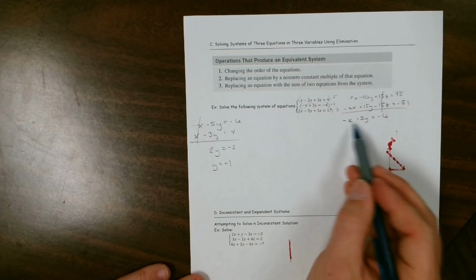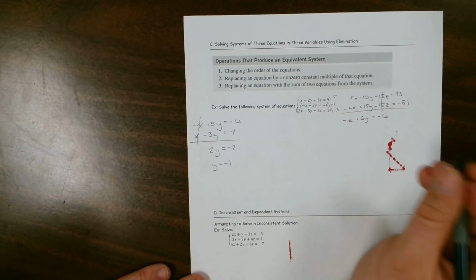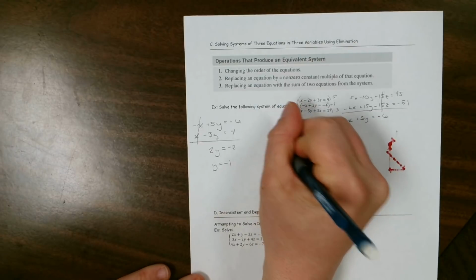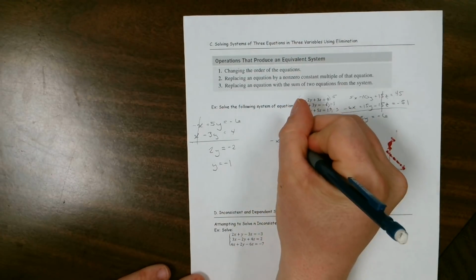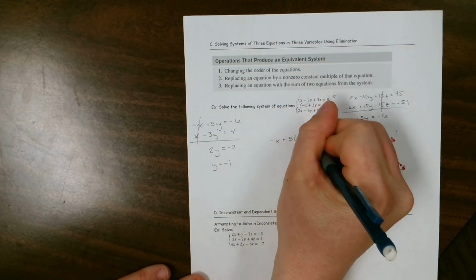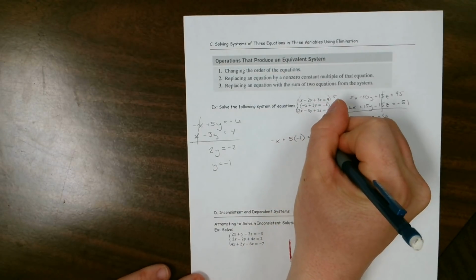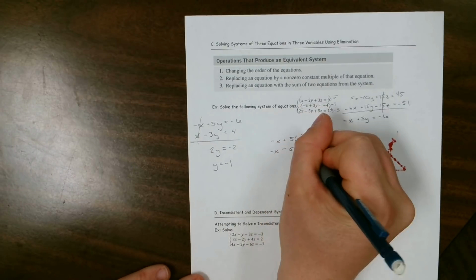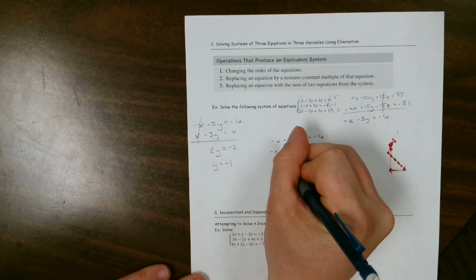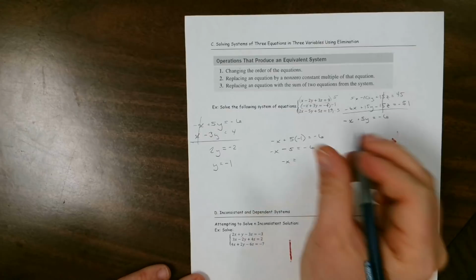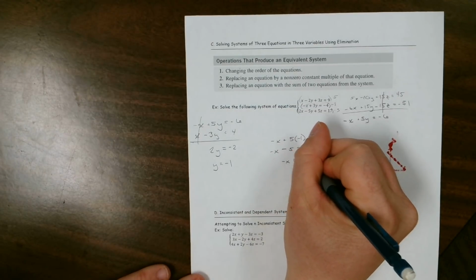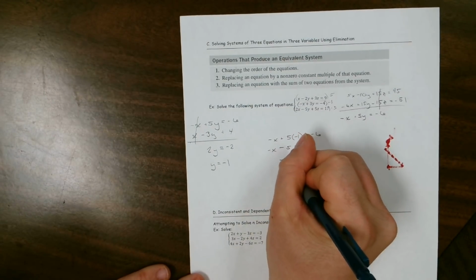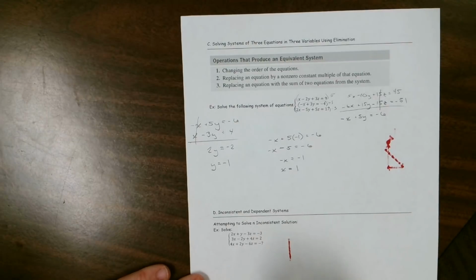I'm just going to take it back, plug it into my new equation over here, and I'm going to have -x plus 5 times -1 is equal to -6. So -x minus 5 is equal to -6. I'll add my 5 over. -x is equal to -1. So x is equal to 1.